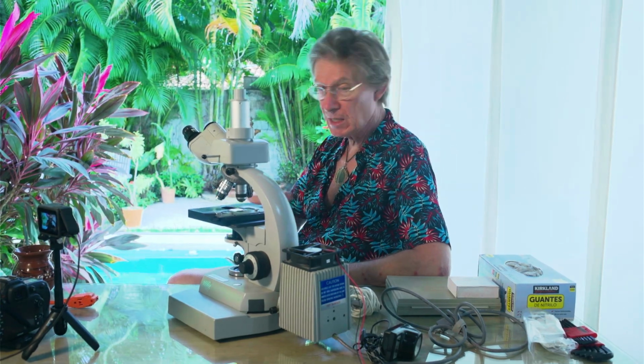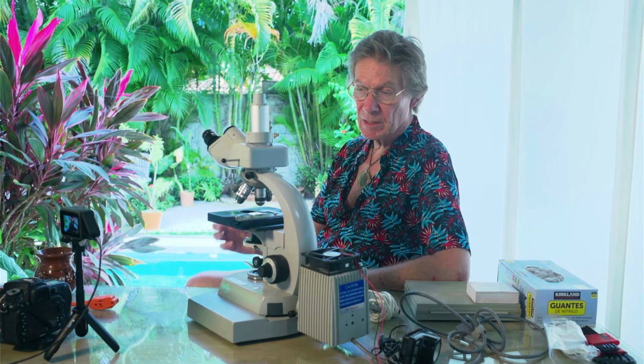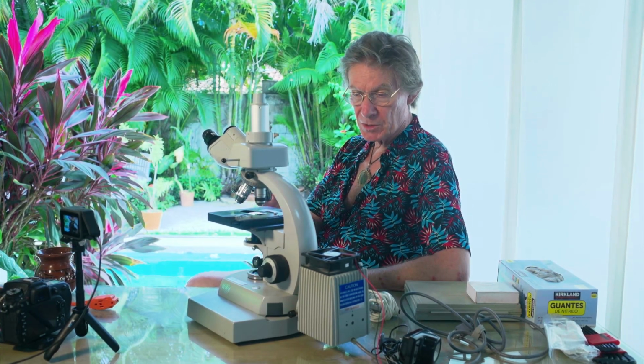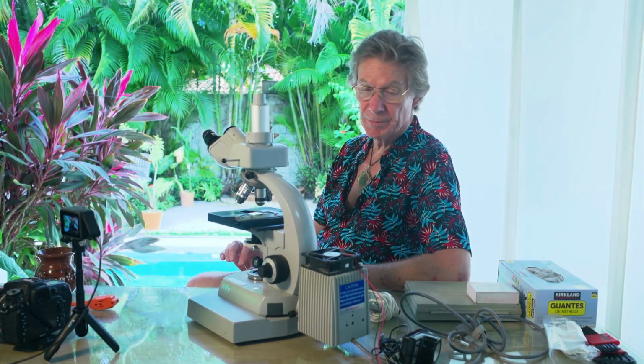Now, it can be a speck of dust. It can be an energetic artifact caused by static electricity or even by magnetic fields, which might be produced by things like light sources and power supplies that are in the vicinity, or a Wi-Fi router that's in the vicinity of the microscope and the sample being examined.